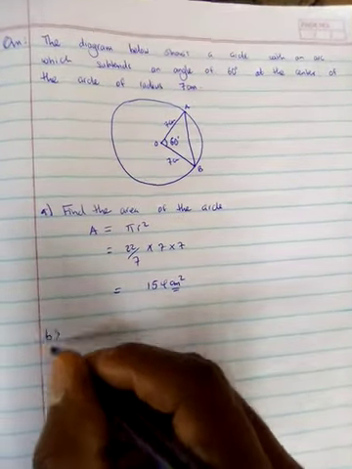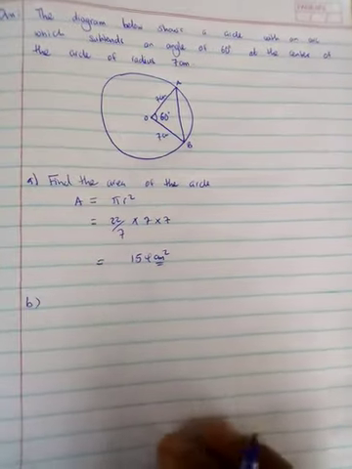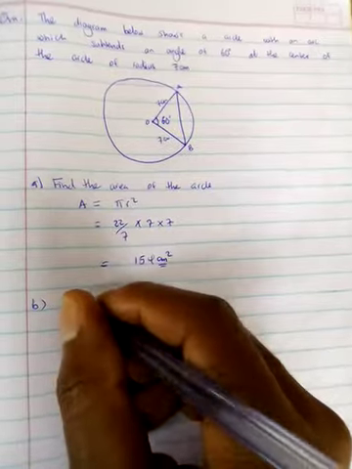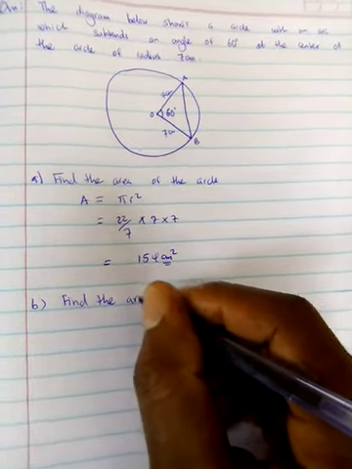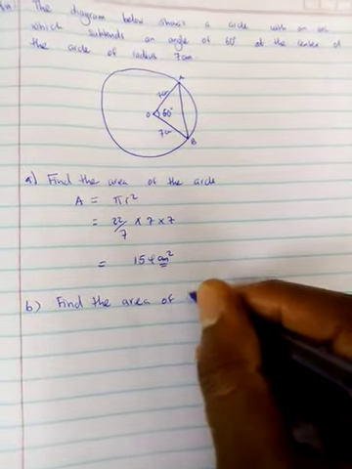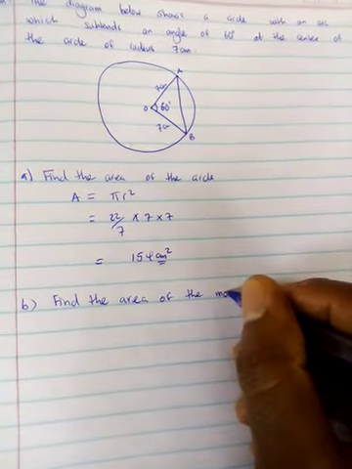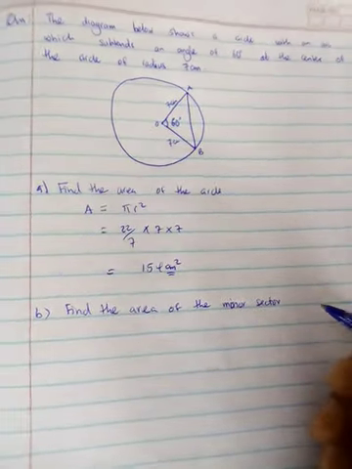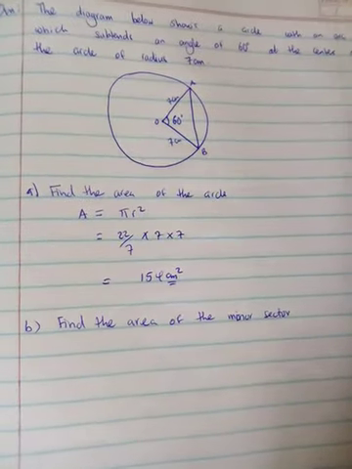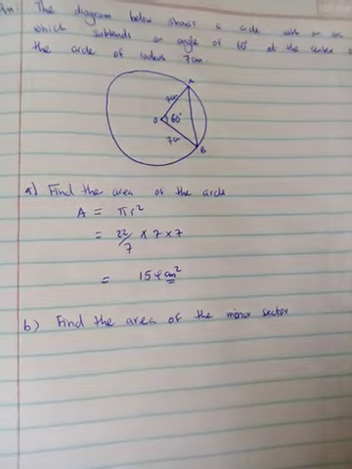We have part B. Find the area of the minor sector. So what is the minor sector here?